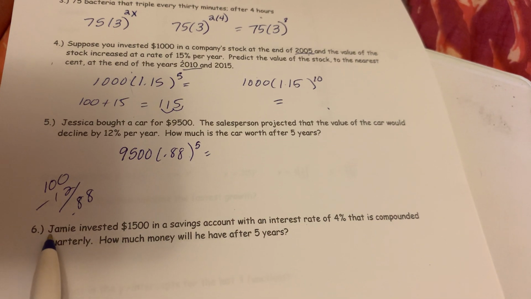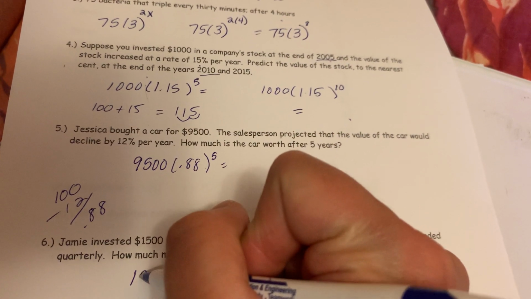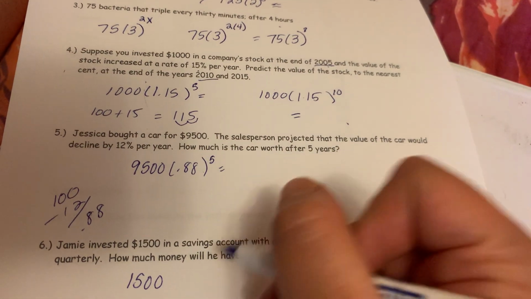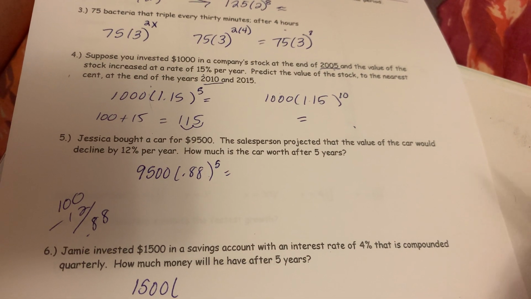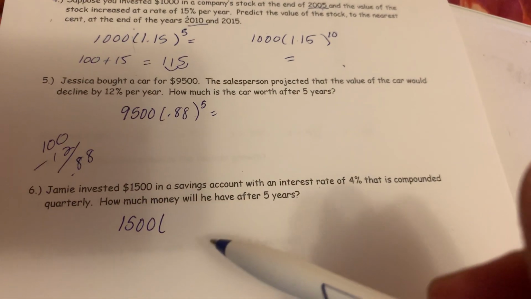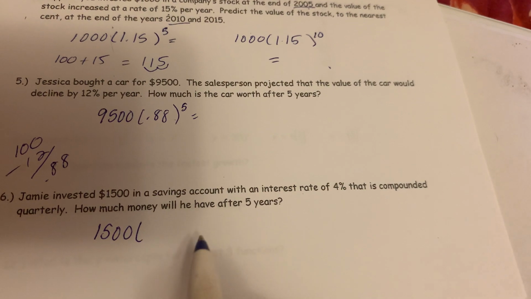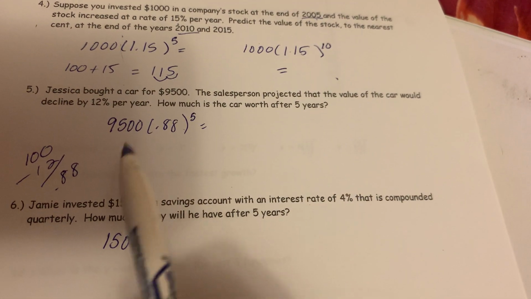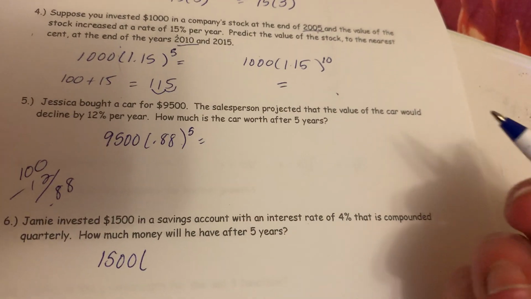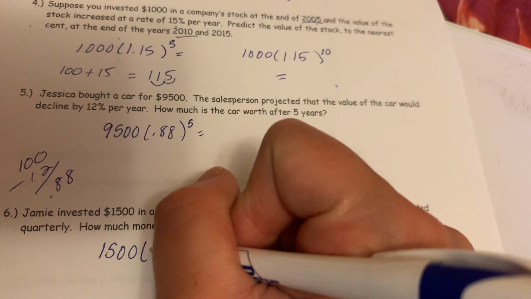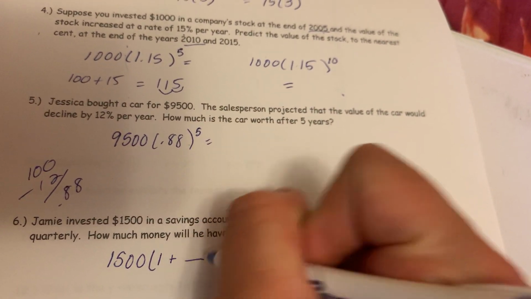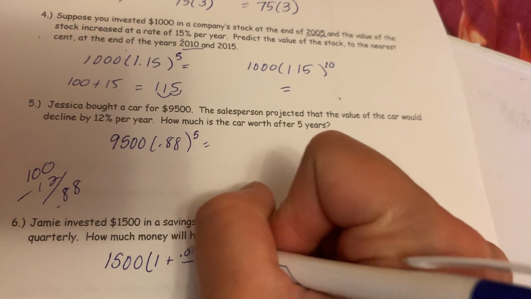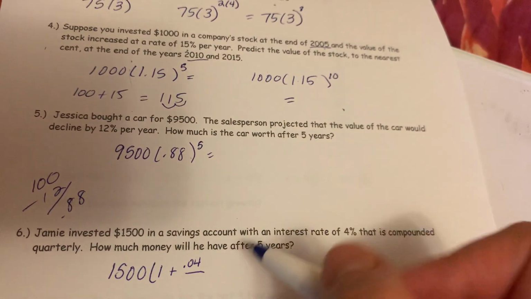Number 6, Jamie invested $1,500 into a savings account with a rate of 4%. So this is compound interest, and we might have not gotten to this in the notes yet. I'm going to save it towards the end. But sometimes we don't just have interest that hits once a year. We have compound interest. So you have your multiplier, then you're going to have your rate. Well, this isn't going to be your multiplier, but it's your rate.